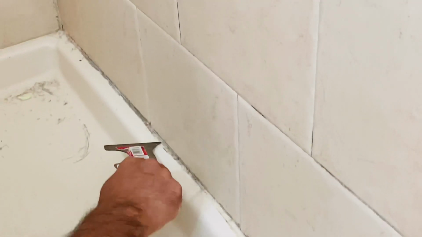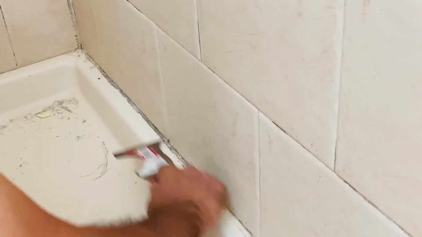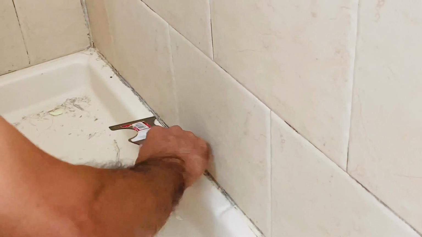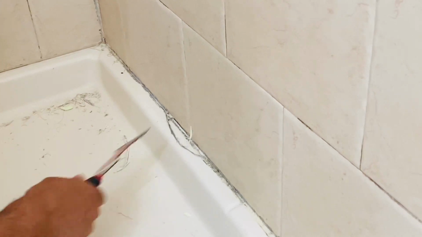Before applying the new caulk, you must always remove the old caulk. You can use a utility knife or putty knife, slicing through the caulk, and you can see it can be easily peeled. This part is a little bit tougher, so best use these tools and see whichever way is easier.